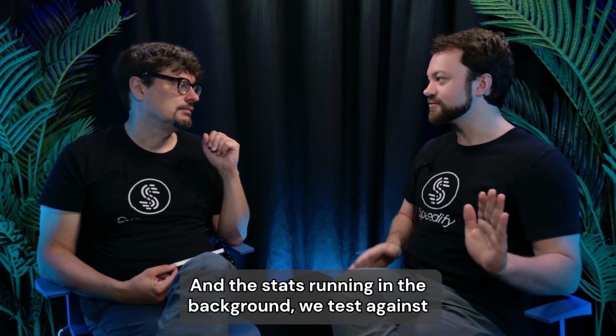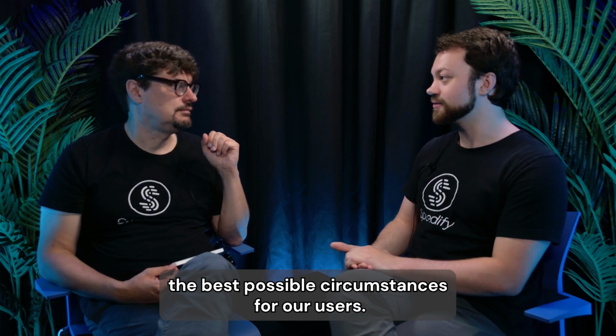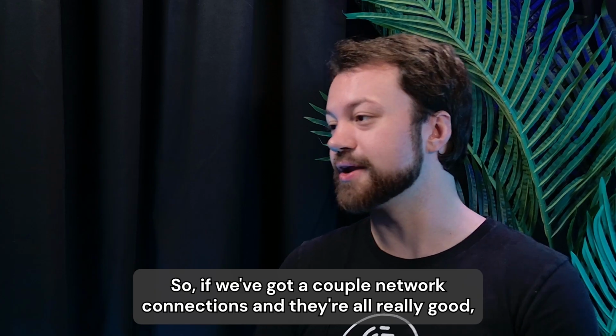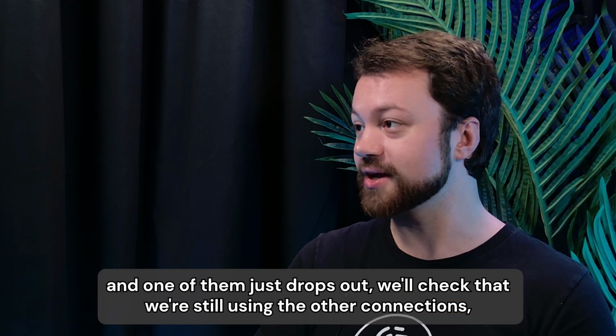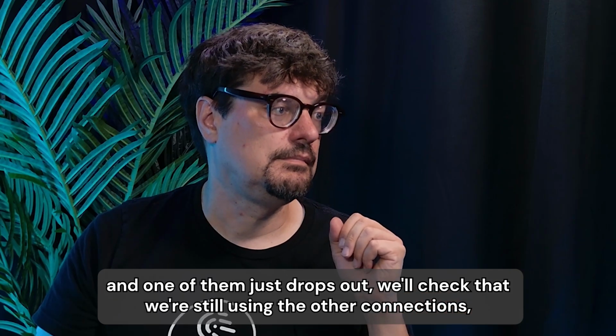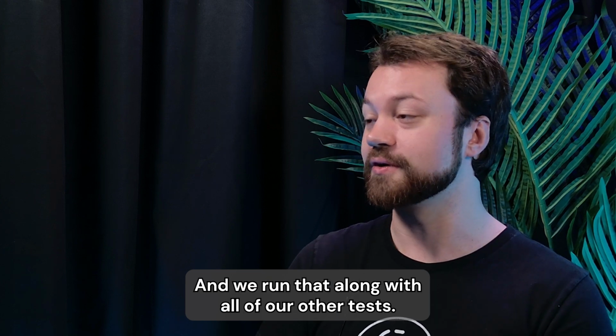And the stats running in the background, we test against the best possible circumstances for our users. So if we've got a couple network connections and they're all really good and one of them just drops out, we'll check that we're still using the other connections and getting as much as we possibly can out of them. And we run that along with all of our other tests.